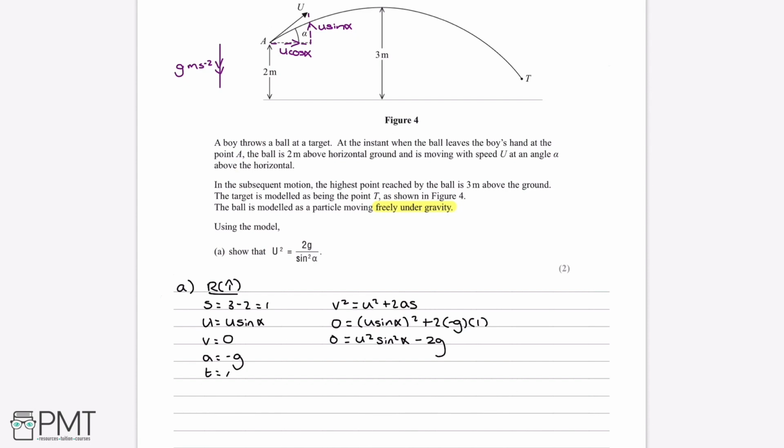Now if we want to rearrange this into the format we've been given in this question, we need u squared by itself. So if we add 2g to both sides and divide by sine squared alpha, that's what we'll end up with. We'll have u squared is equal to 2g divided by sine squared alpha, which is exactly the form that we want to give in the question.